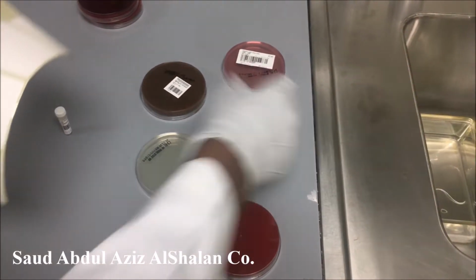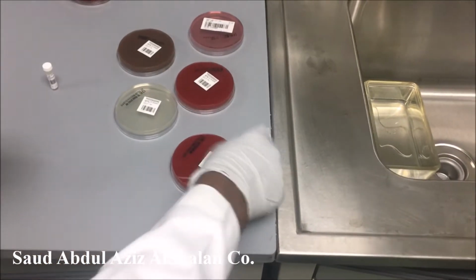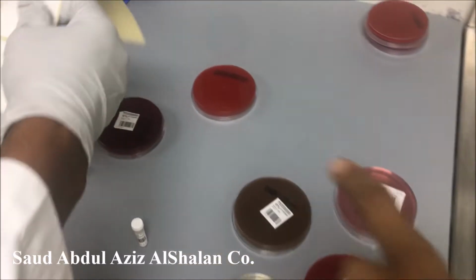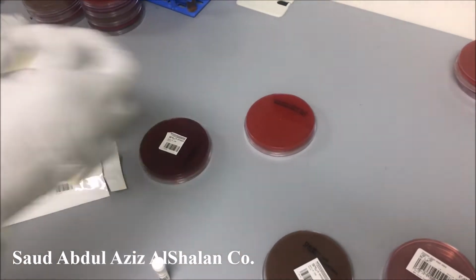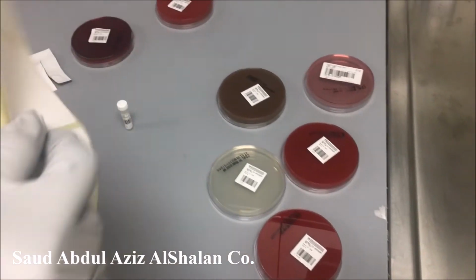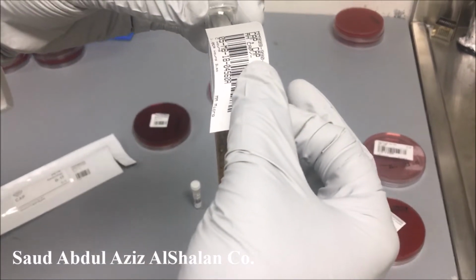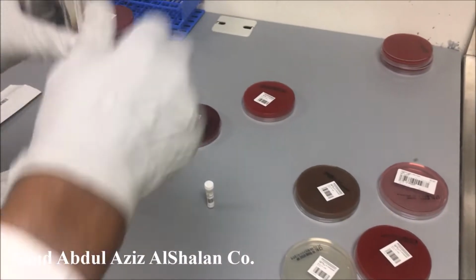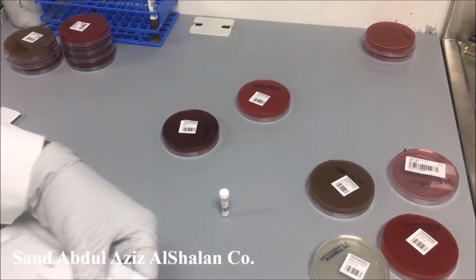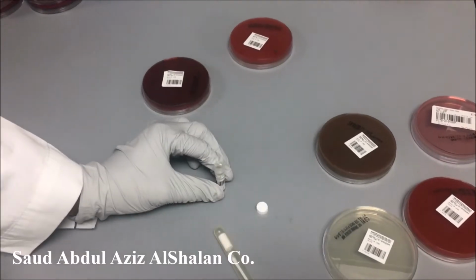After we finish, we are going to incubate them. What about these? This will be incubated anaerobically, this will be incubated aerobically, and these two plates will be incubated anaerobically. The same procedure which we did in the first two specimens, we are going to follow again.